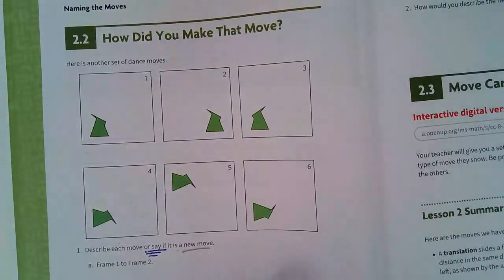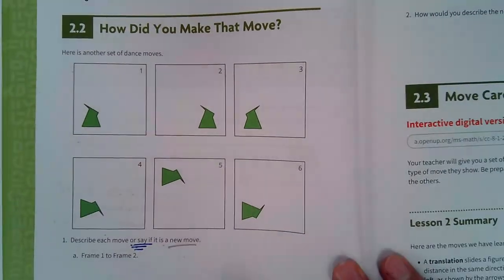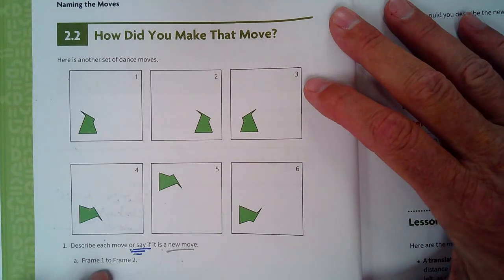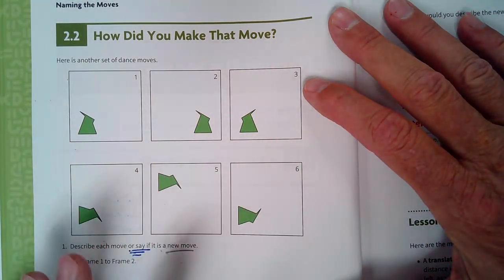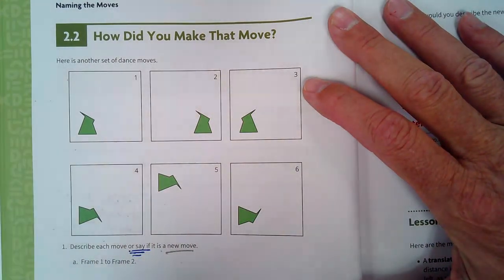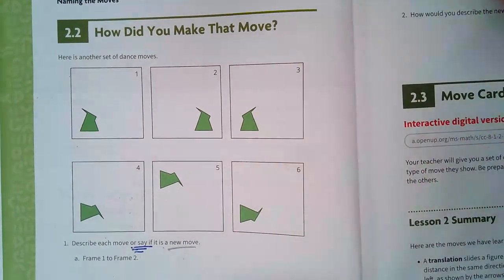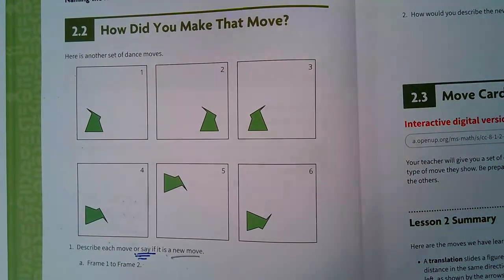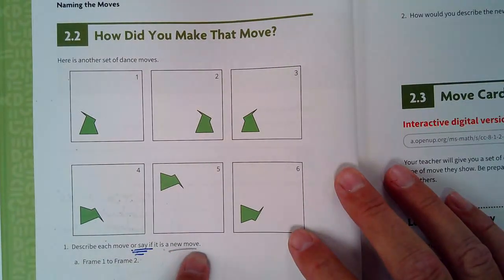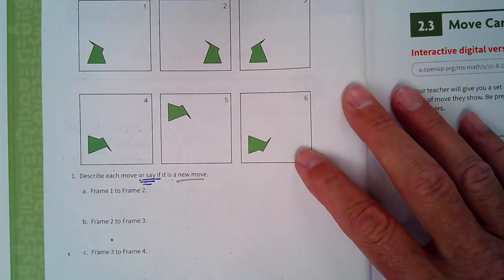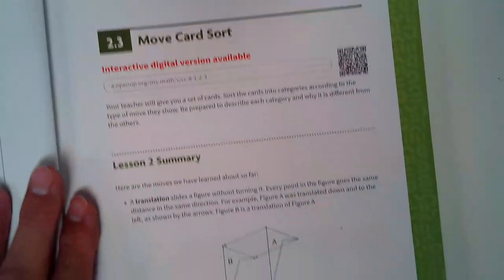I'm looking at page 14 here. It says, how did you make that move? Again, we briefly talked about this yesterday. And some of these moves are not rotations and translations where you're just sliding the figure. There's a new move, and it said if it's a new move to label it new move in A through E down here.